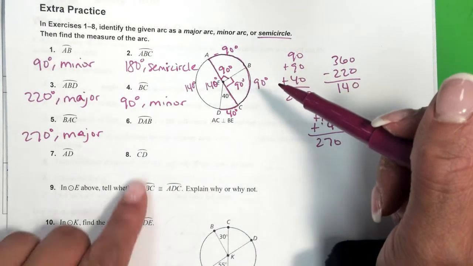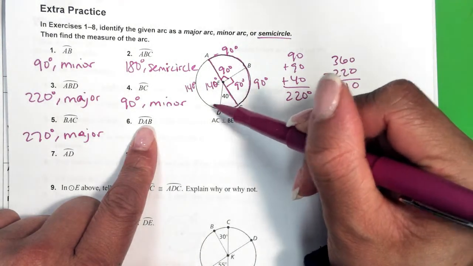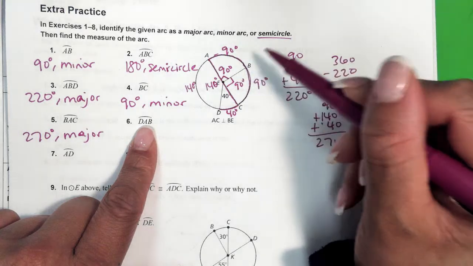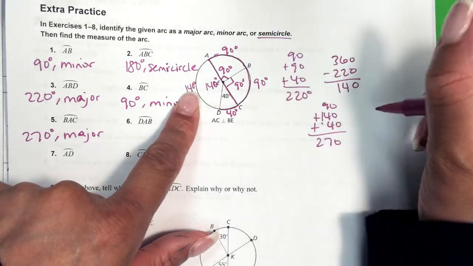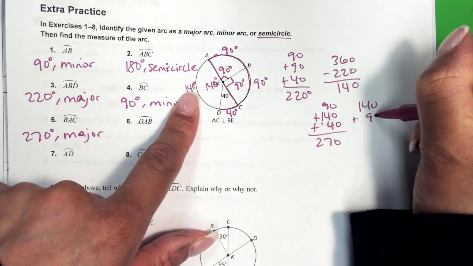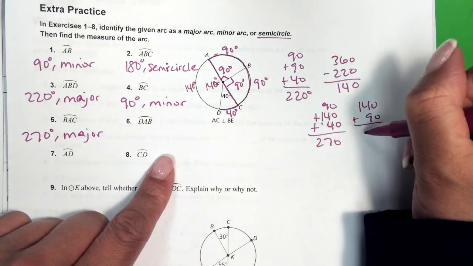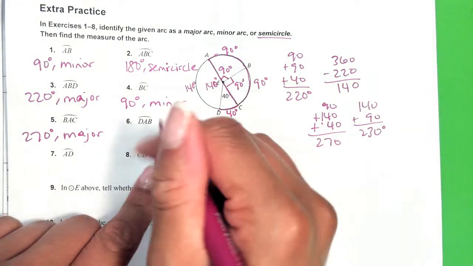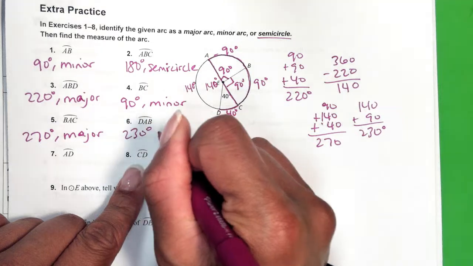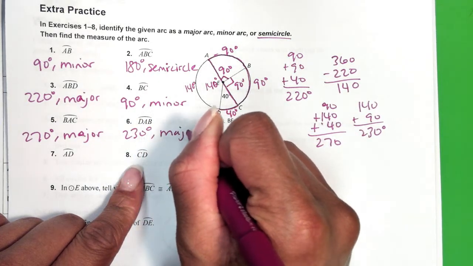Now, number 6 says find DAB. So I'm going from D to A to B. Well, all I have to do is add 140 plus 90. And 140 plus 90 gives me 230 degrees. And 230 degrees is a major arc.